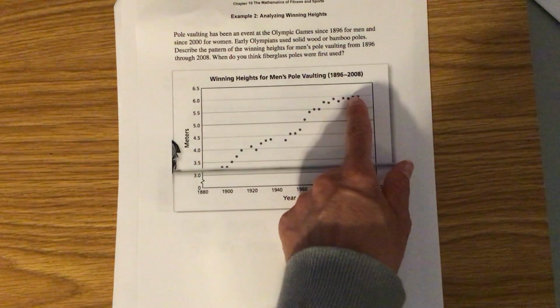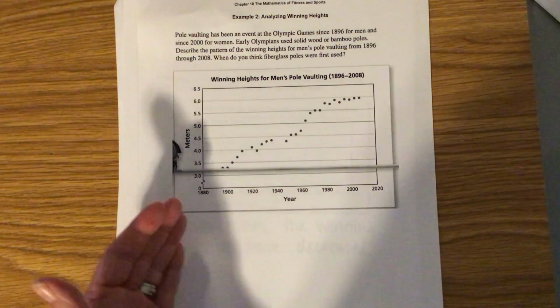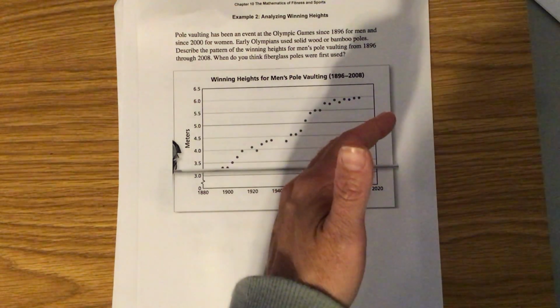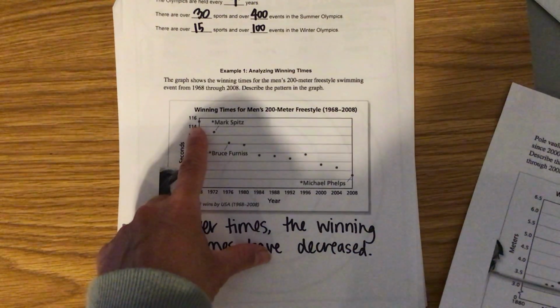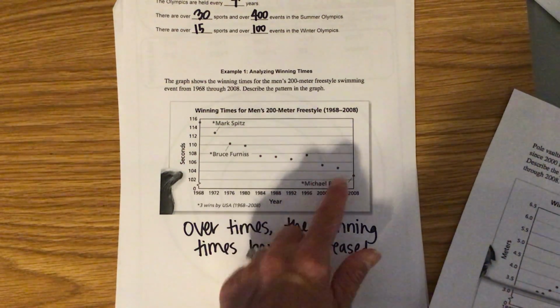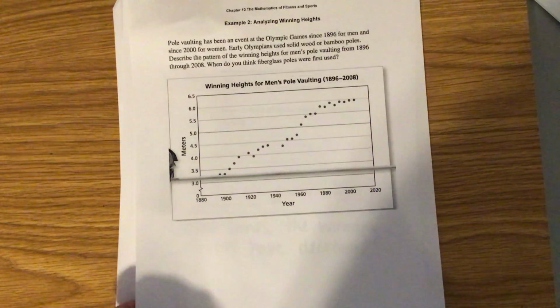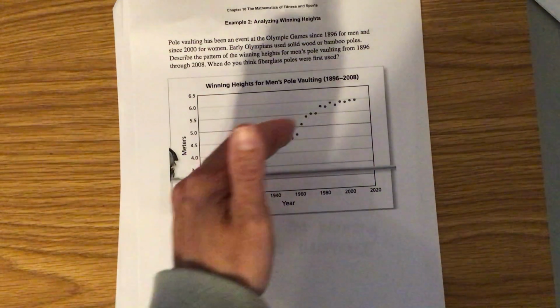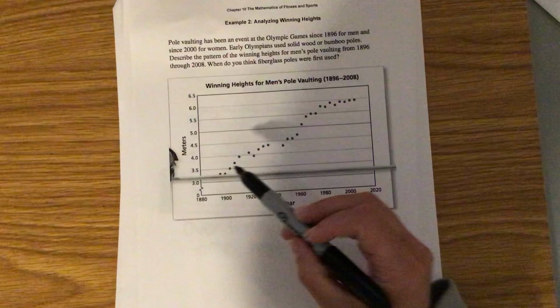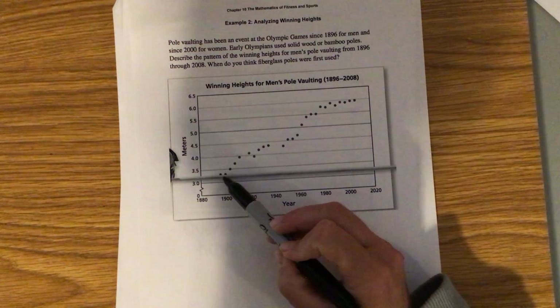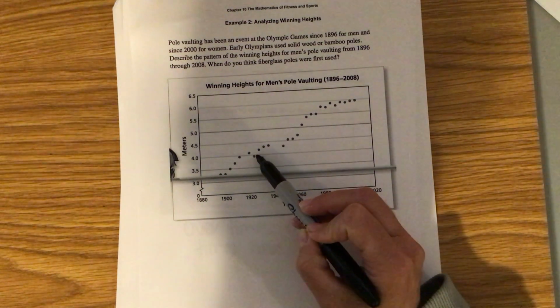Now this one's going up because you want to get a higher result, where when we were looking at example 1, with a time, you want less time with this race. So here we do see the heights of the jumps going up, and we'll look here. They do go up over time, and so up, up, up, up, up, and then up, up, up.